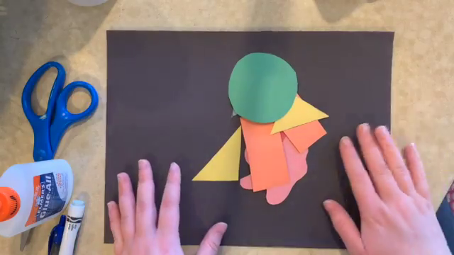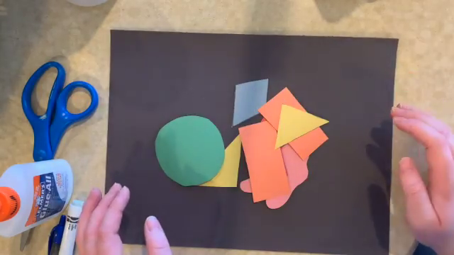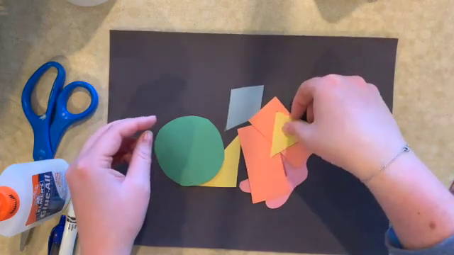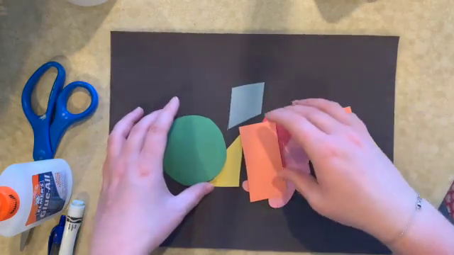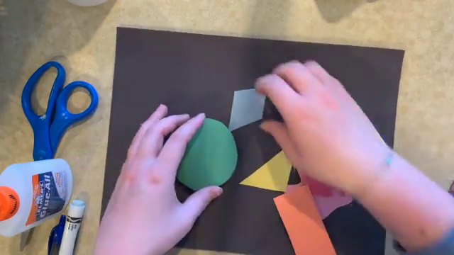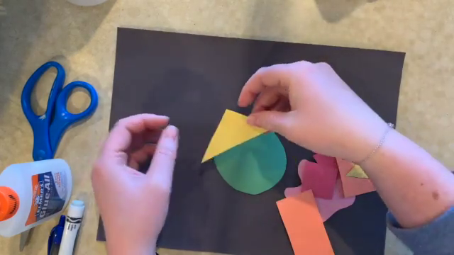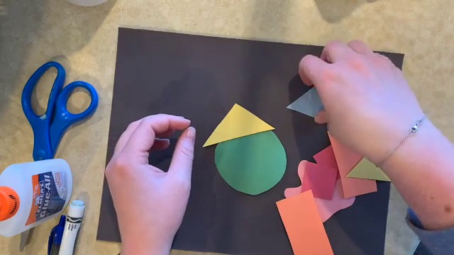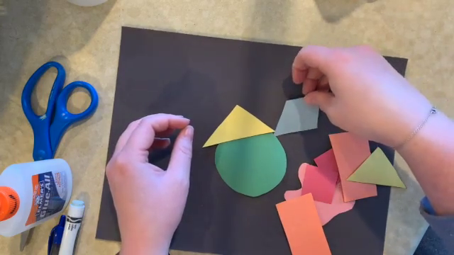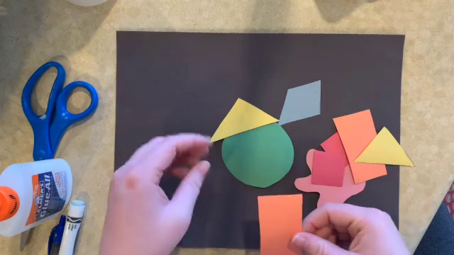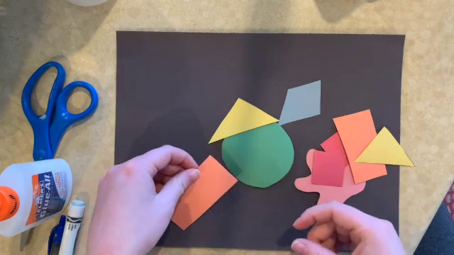All right, friends, so I have my black paper and all my shapes on my paper. So what I mean by arranging them to look like your monster, start by just kind of separating them out and test out different designs. How could you use your shapes to create a wacky monster?